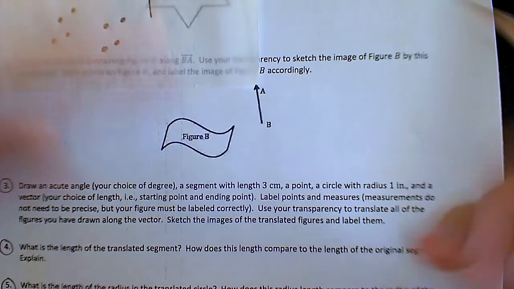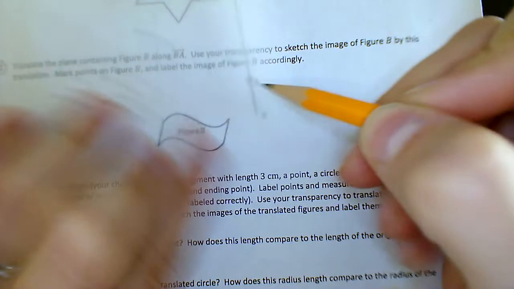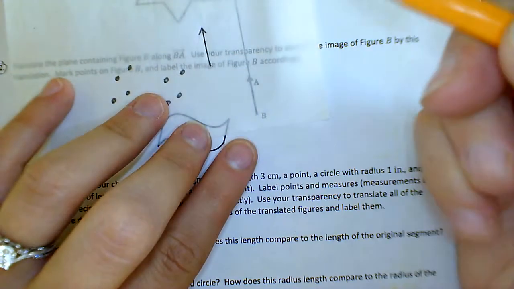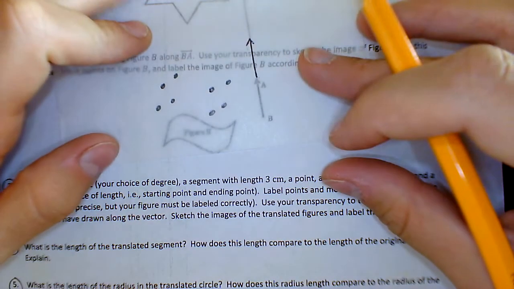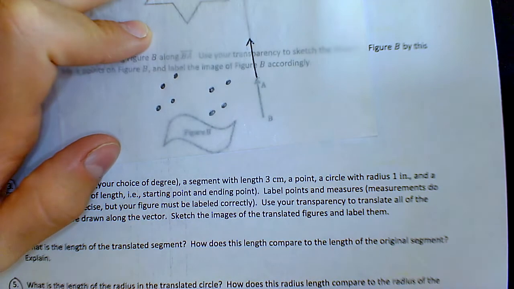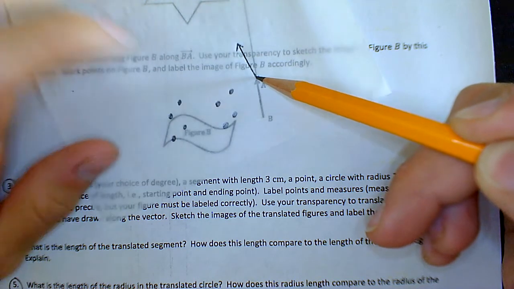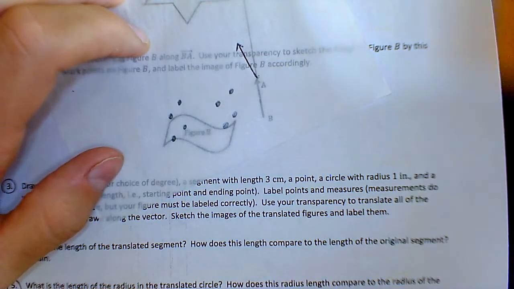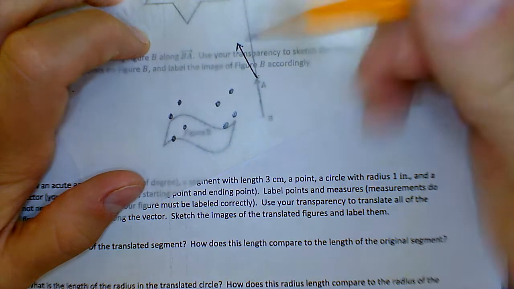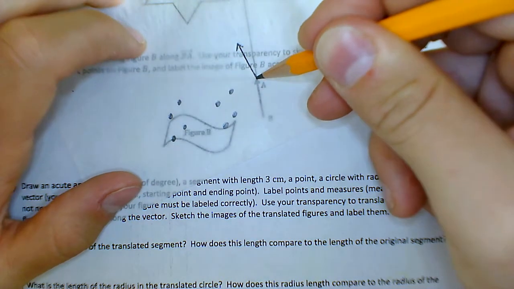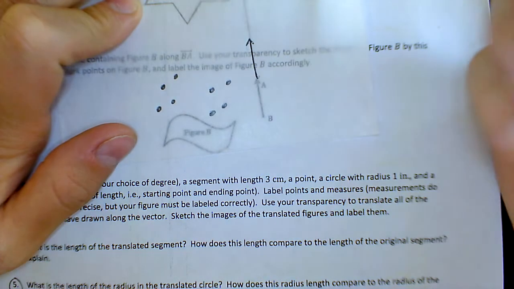So what we want to do is make sure that the end of our vector matches up with the end, or the point of the vector matches up with the end of the vector on our tracing paper. So it's going to look something like that, where they just barely touch each other. But if your vector is tilted, then it's not going to translate. It's going to translate and rotate. So what we want to make sure that happens is they touch, but they also need to be lined up on that line that we extended.